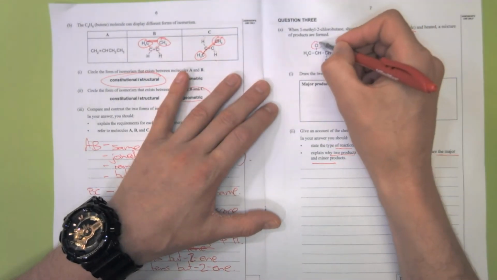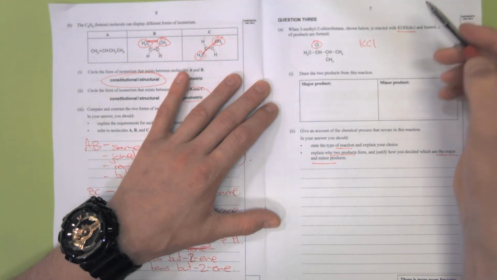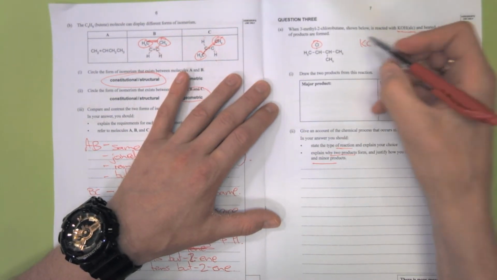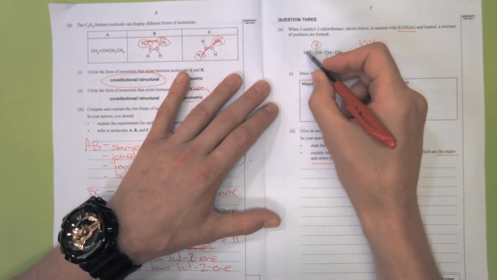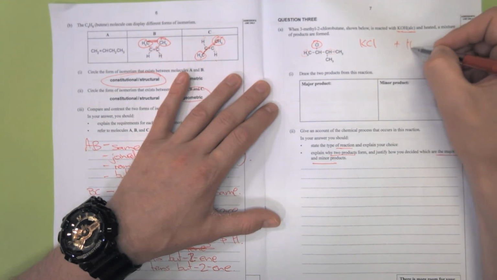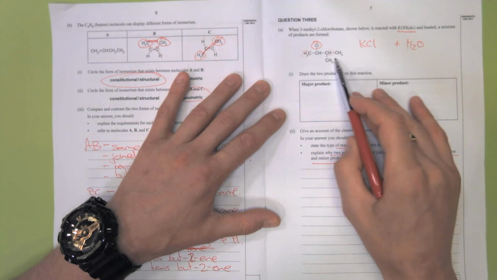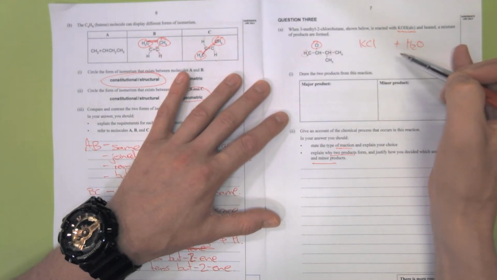It's going to eliminate this Cl, which will form KCl, a salt, and then the OH is also going to react with one of the hydrogens coming off either this carbon or this carbon, and form H2O. Elimination reaction: you eliminate the chlorine and one of the hydrogens and you form a double bond.